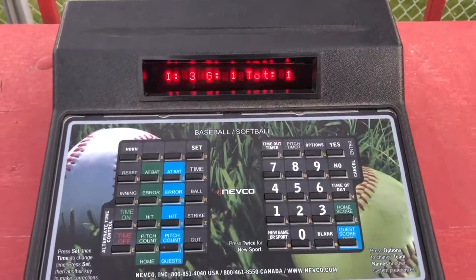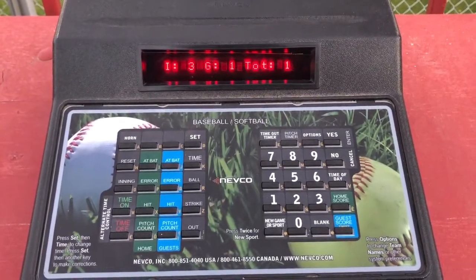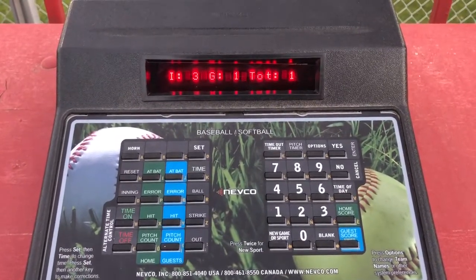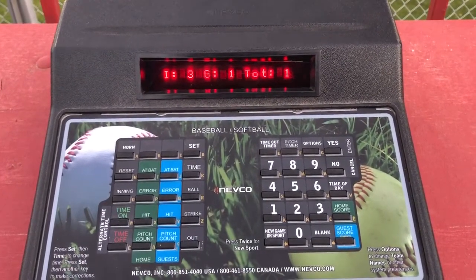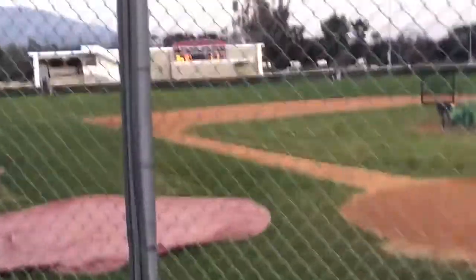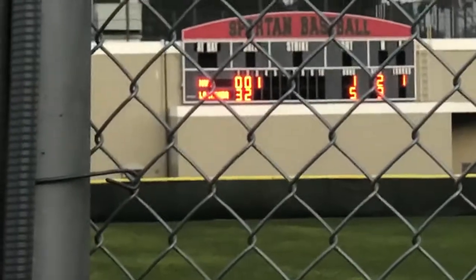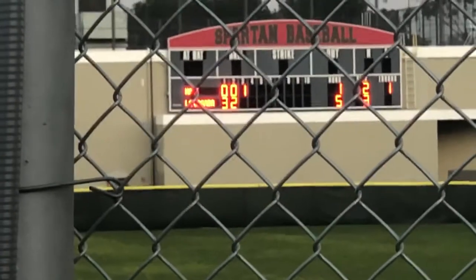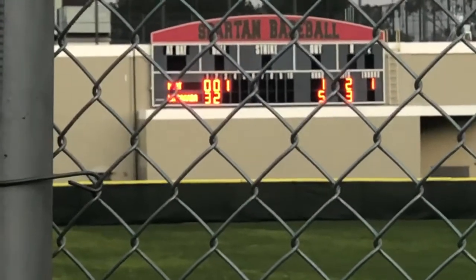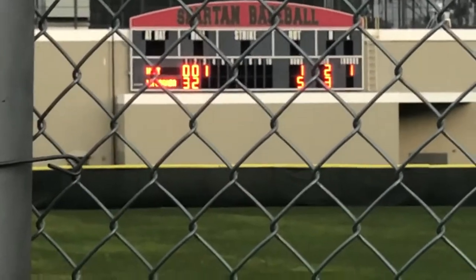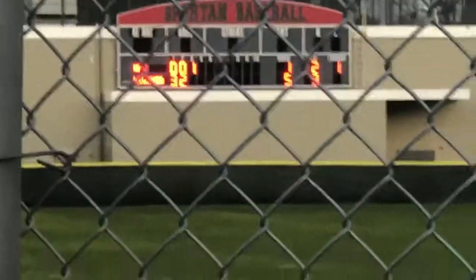Okay, so now this is going to be the video that I hope you never have to use, but if you do, it'll help you correct errors that are made. So let's just assume that we entered a run for the visiting team, and then it turned out for whatever reason that shouldn't have been entered, that it should have been a 0 instead of a 1. And so we've got to correct that.